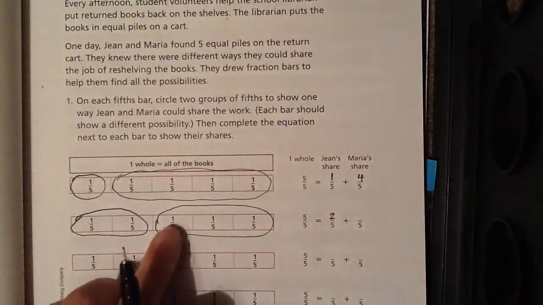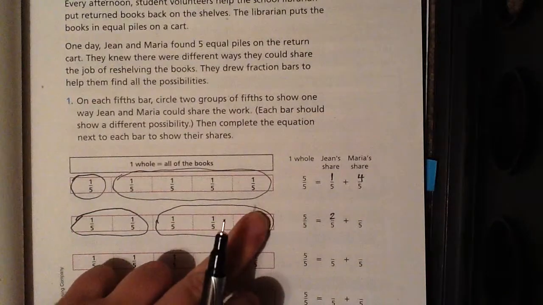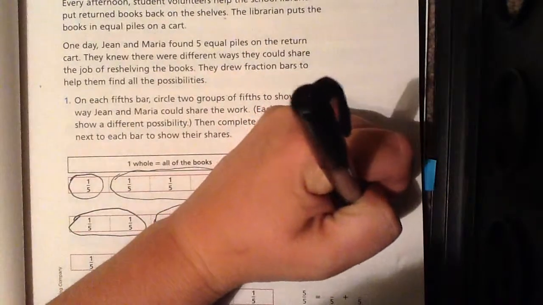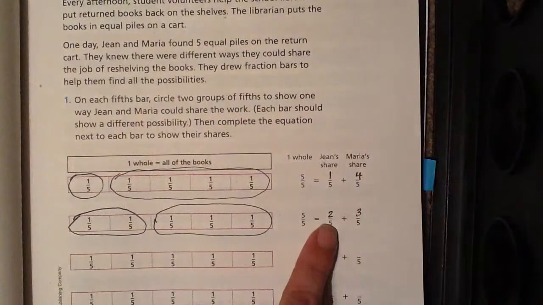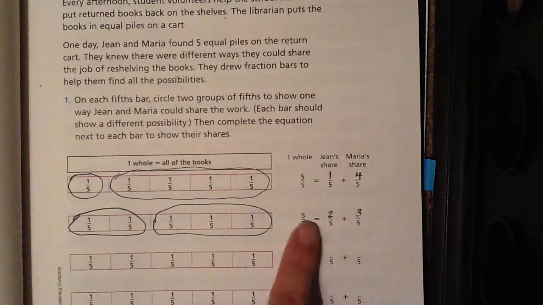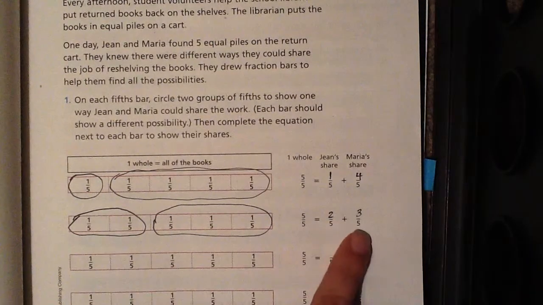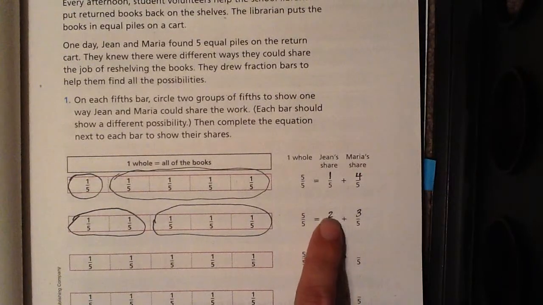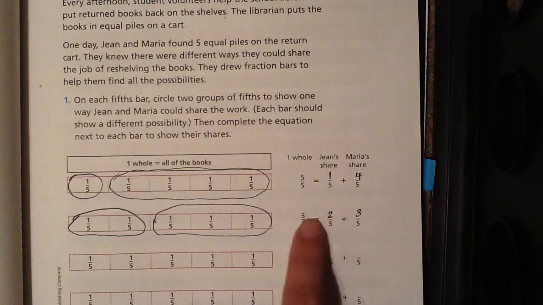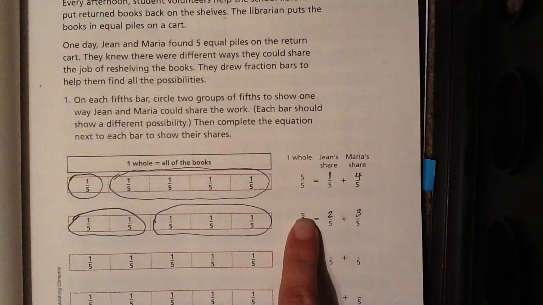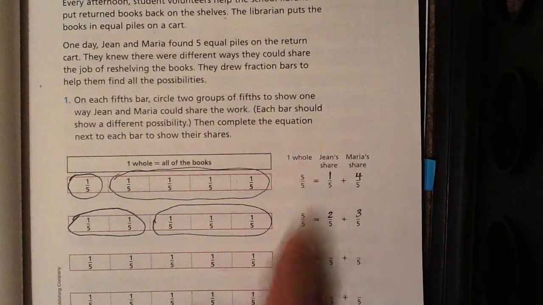And Maria's share is 1, 2, 3. 2/5 plus 3/5 equals 5/5. Notice how my denominators stay the same, and I add the numerators, and that gives me my 5. 5/5 equals 1 whole.